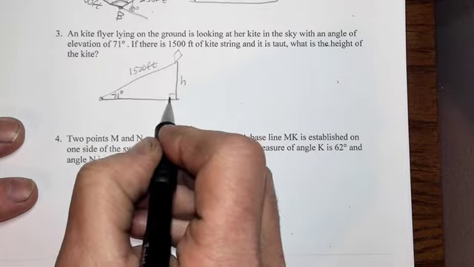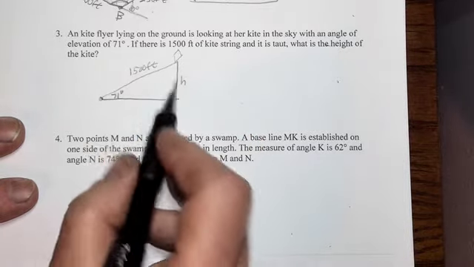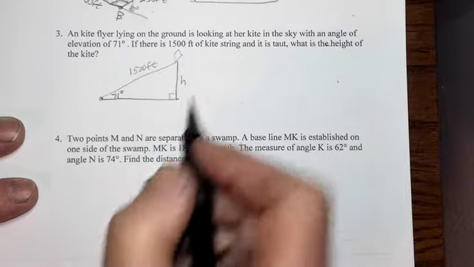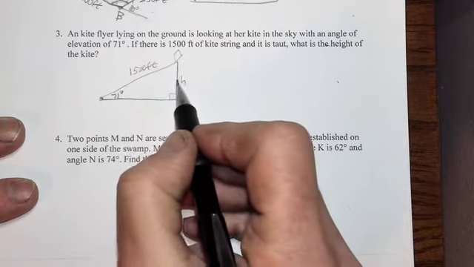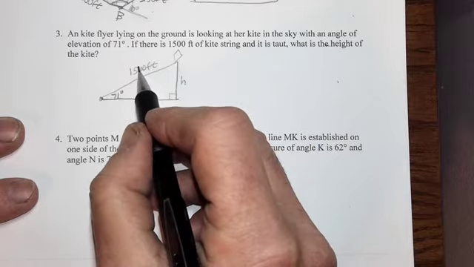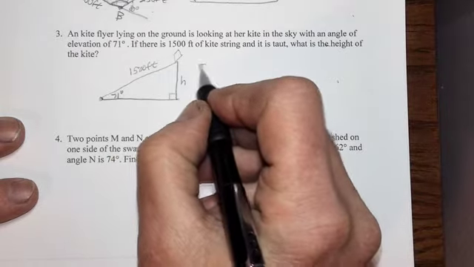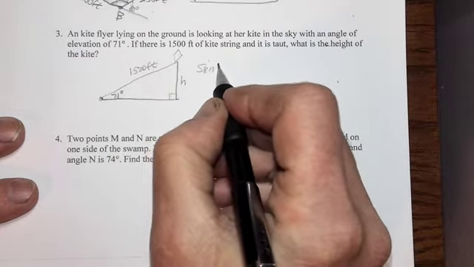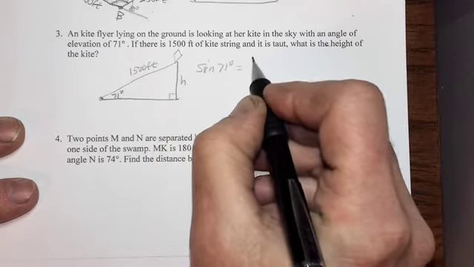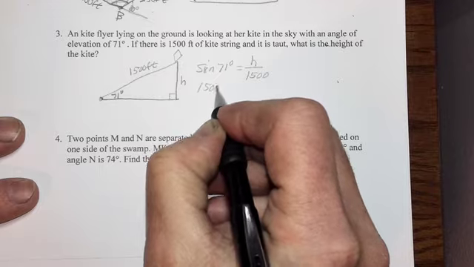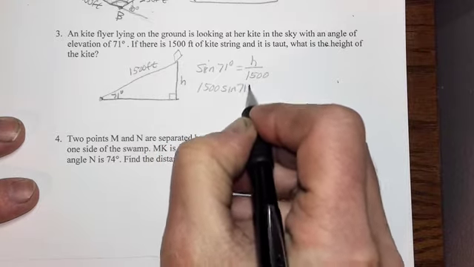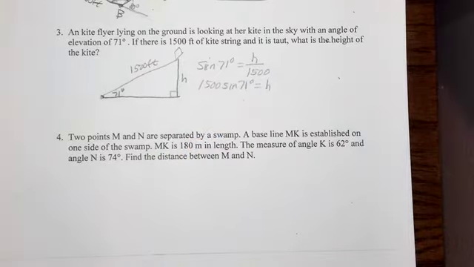Now you could use the law of sines here, but this is just easier. It's a right triangle, so we're going to use SOHCAHTOA. To this angle, this is opposite. Hypotenuse, that's sine. So I can just say the sine of 71 degrees is h over 1,500, or 1,500 times the sine of 71 equals h.